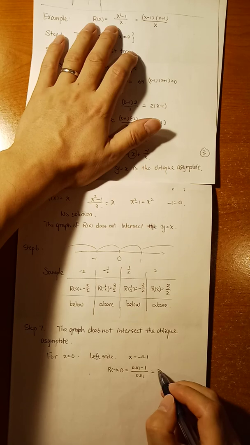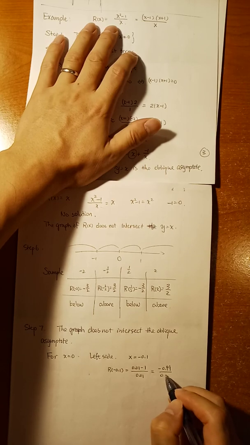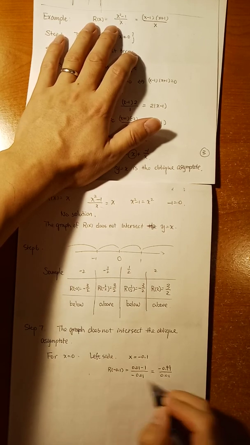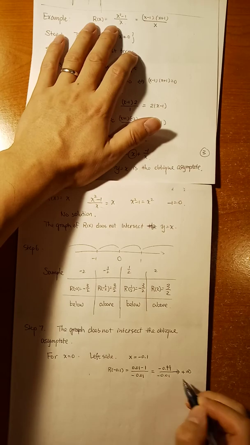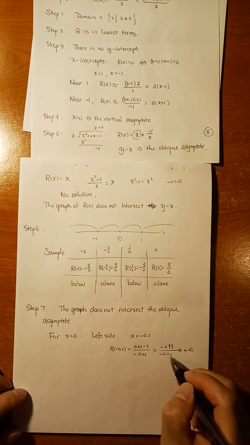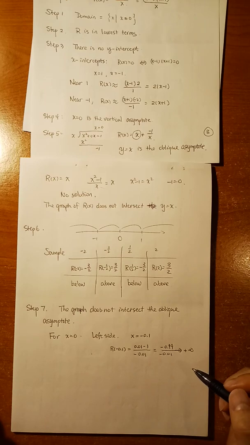So what it is, it's -0.99 over -0.1. You consider the denominator as close to 0, negative. So it's a positive infinity. This denominator will be considered as 0 because the denominator is close to 0.